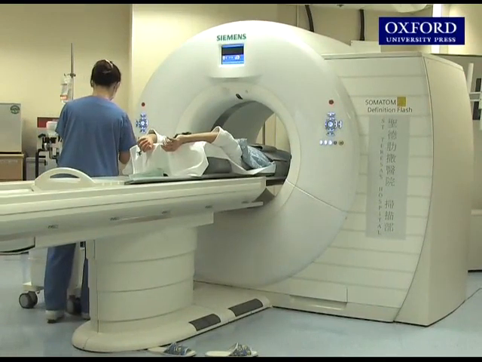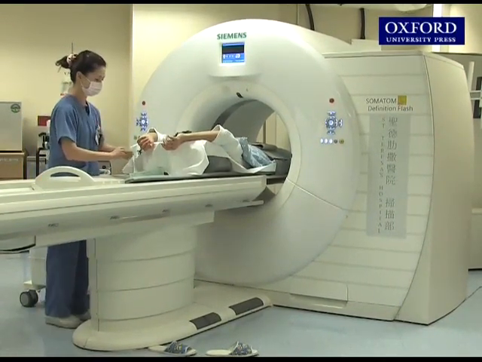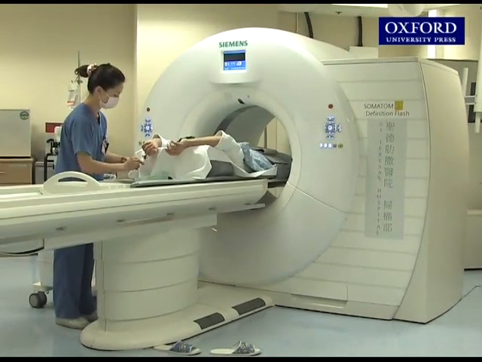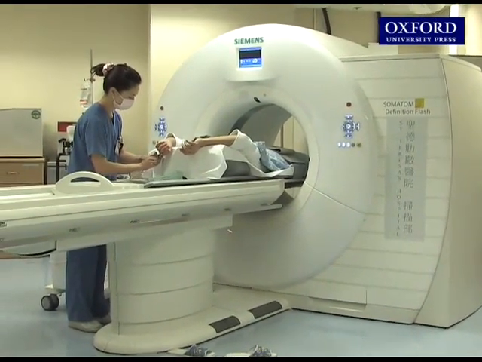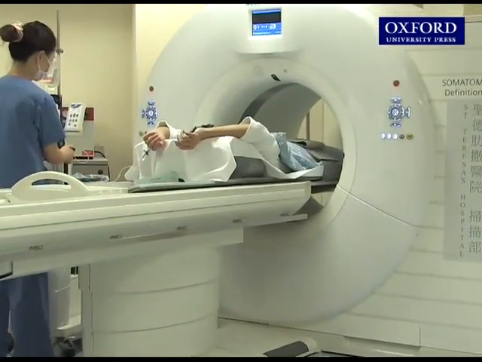The patient will be injected with a contrast medium which highlights the internal organs in the body. A contrast medium injector is now connected to a needle in the patient's vein.